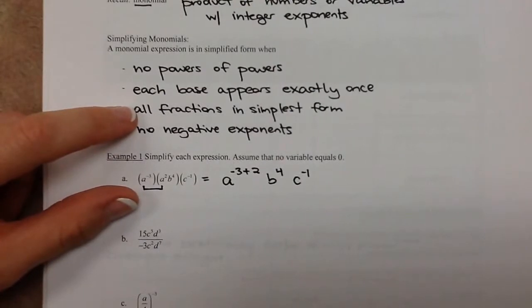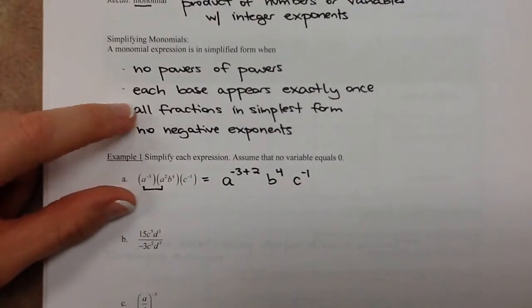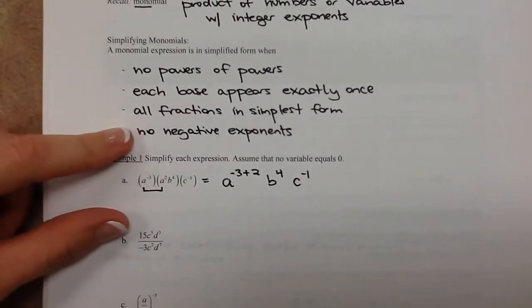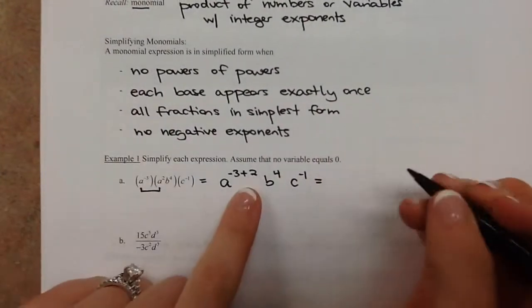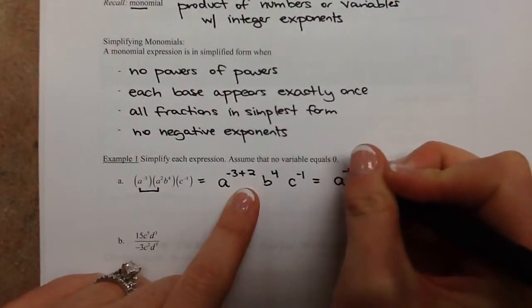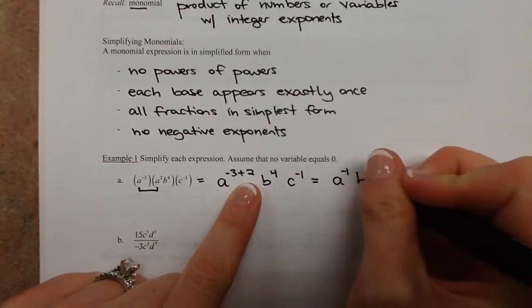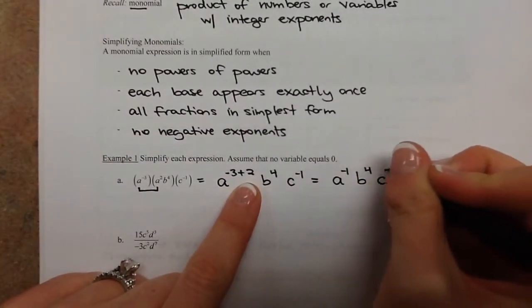All fractions are in simplest form. We don't have fractions, so we're not worried about that. No negative exponents. Okay, so let's work on that part next. This simplifies up to A to the negative first. I just combine these up. B to the fourth, C to the first, negative first.